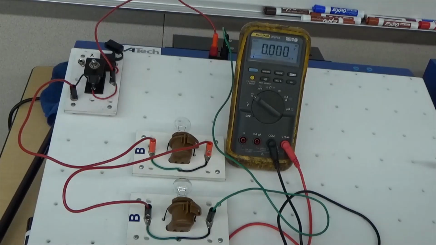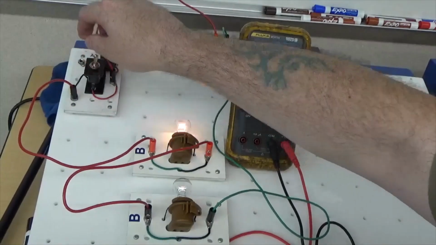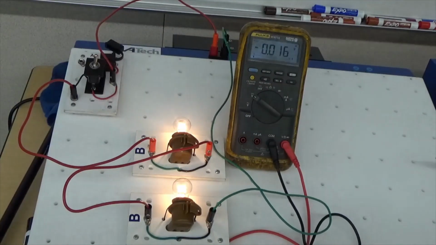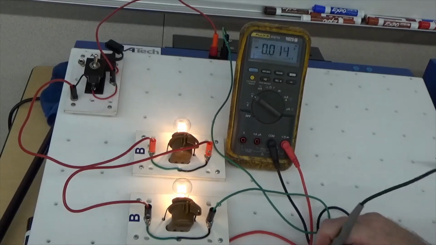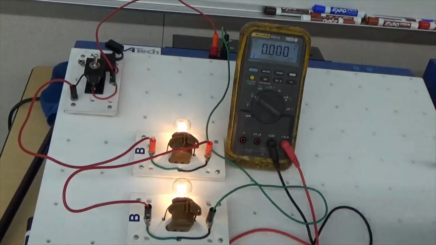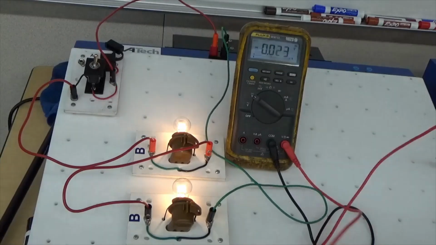Now, once I turn this on, you're going to notice that these bulbs are going to be considerably dimmer, okay? Turn it on, and wow, that's awfully dim, okay? So what's happening, I'll show you. Let's go ahead and make sure that our negative terminal is grounded. We've got, playing the spaghetti games here.